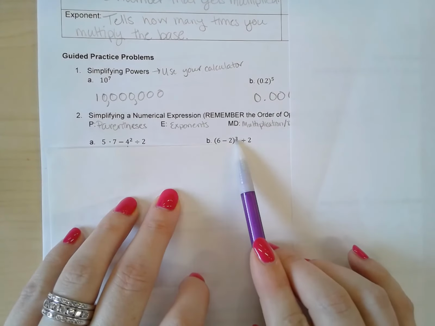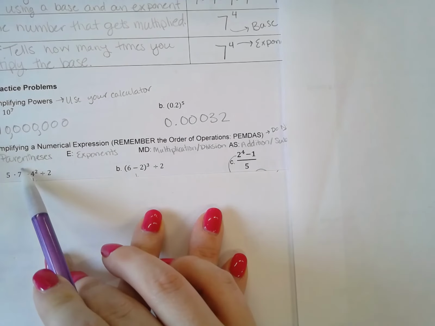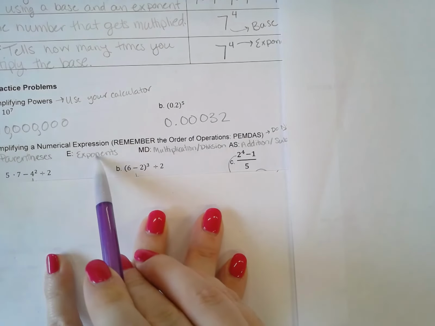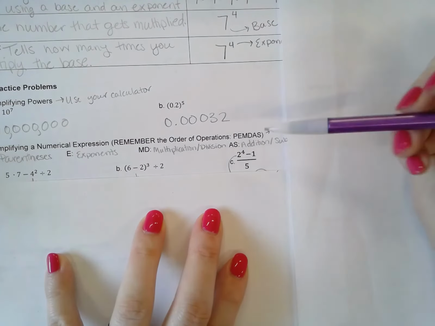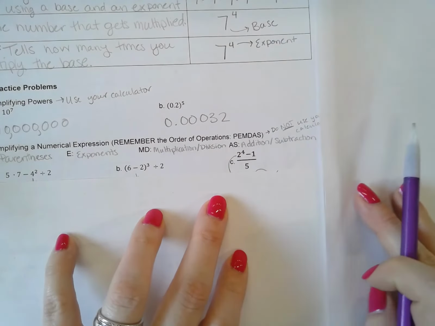Okay, and the last problem that we have here is a division. It's a fraction. So 2 to the 4th minus 1, divided by 5. I do not have any parentheses, so I next go to exponents. Yes, I have an exponent, 2 to the 4th. So that's the first thing I'm going to do, 2 to the 4th, which is 16. So then I have 16 minus 1 divided by 5.